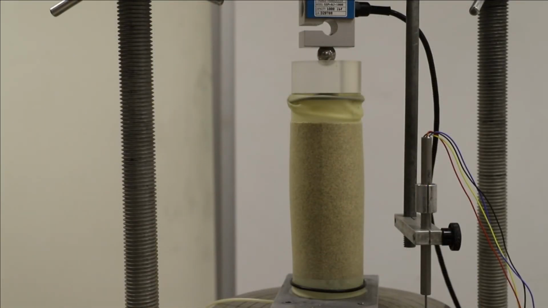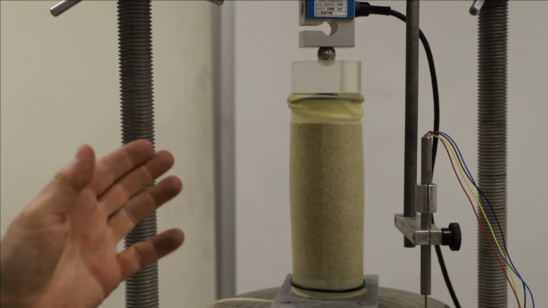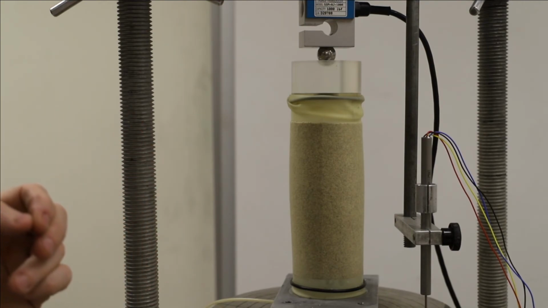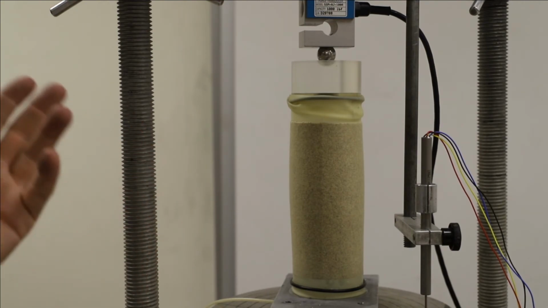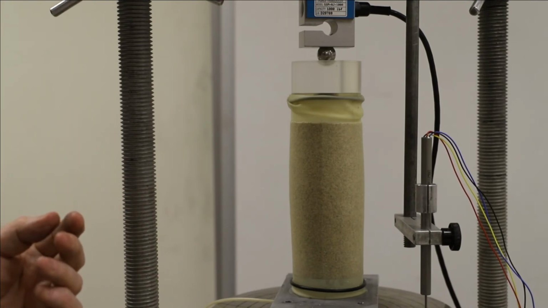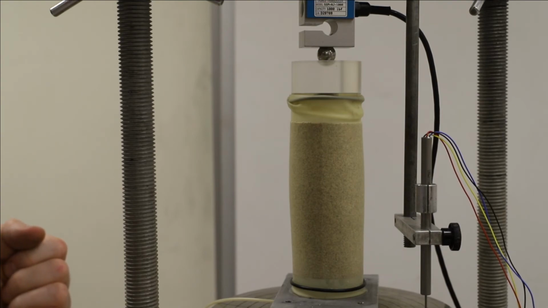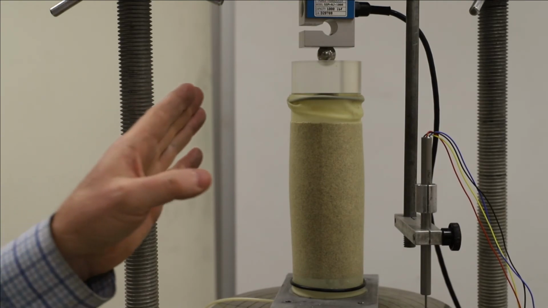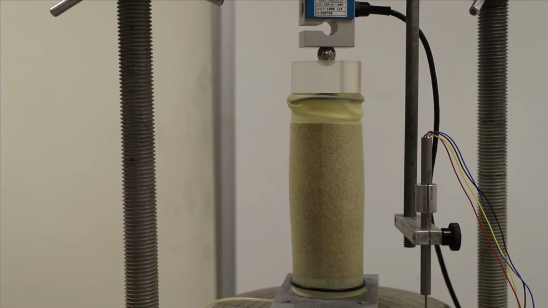Zoomed in a little bit here, still in the early stages of the test, but just to note, the loads are going up more quickly, and this isn't surprising, right? The denser soil is more stiff, has a higher modulus, but it's bulging, you can see, kind of slightly, much like the loose specimen did in the early stages of the test. So we want to note that for sure.